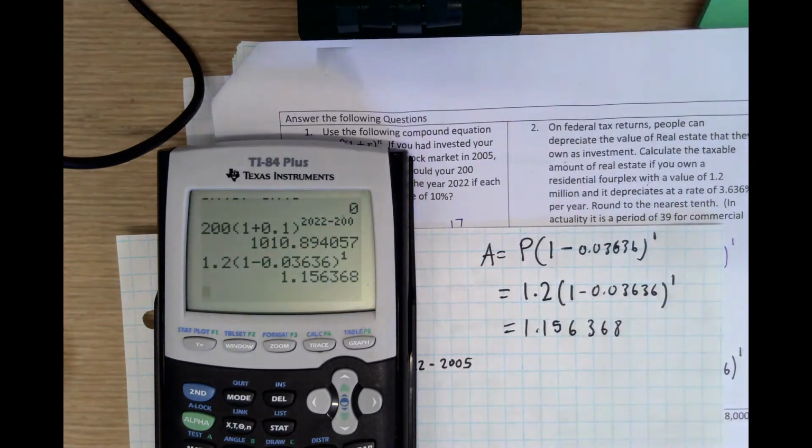So what is the significance of this, right? What is the significance of this? Well, let's actually Google tax rate on buildings.